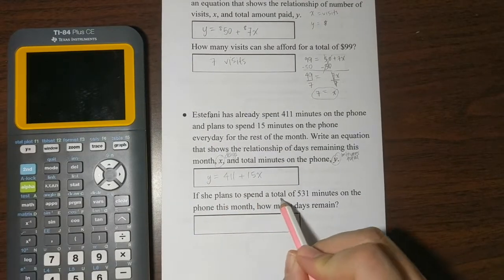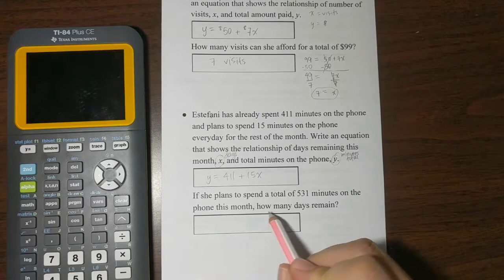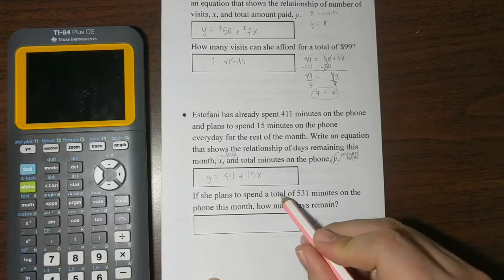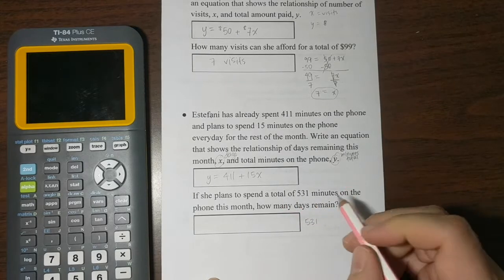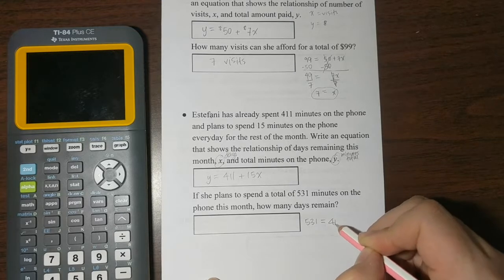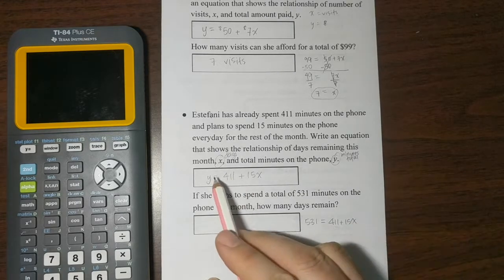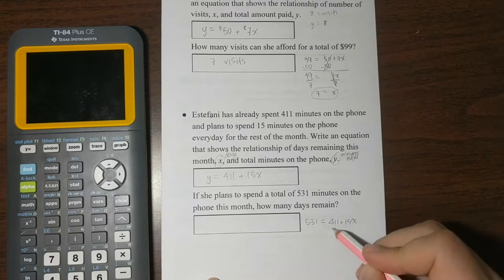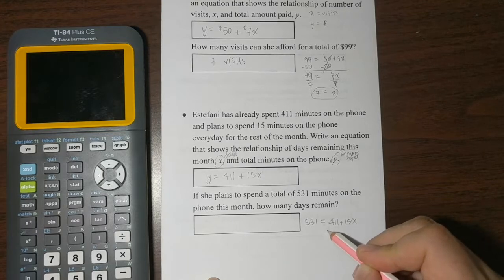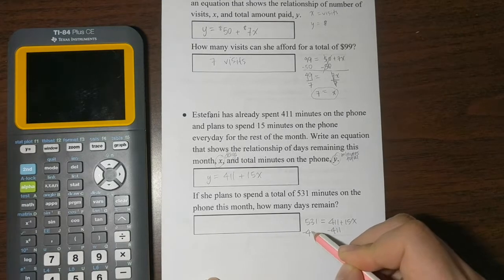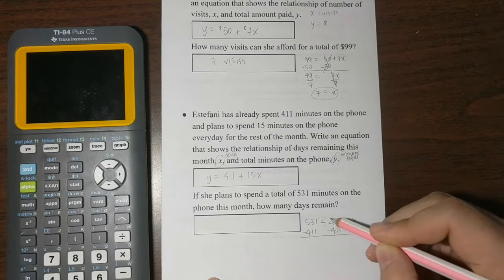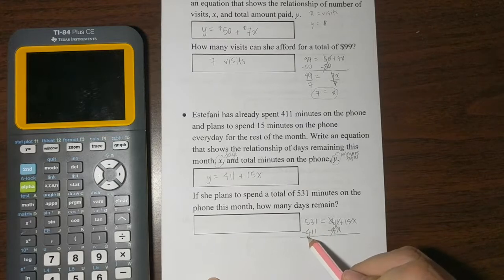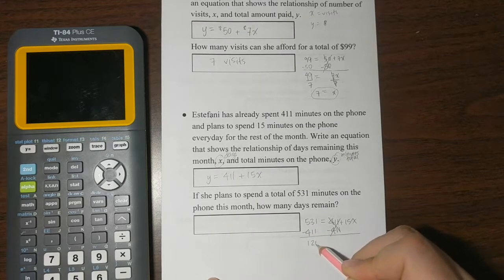If she plans to spend a total of 531 minutes on the phone this month, how many days remain? So 531 is the total number of minutes, so that's Y. And that equals 411 plus 15x. I'm using my equation. Again, I need to solve for x, so I need to eliminate 411. I can subtract from both sides. 411 minus 411 is 0. 531 minus 411 is 120.